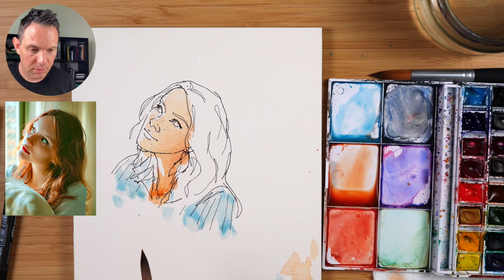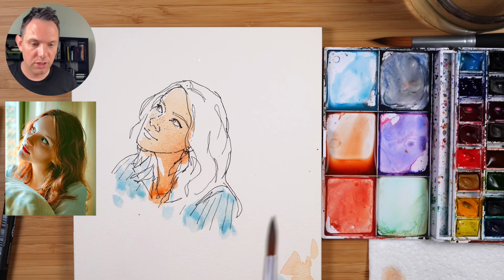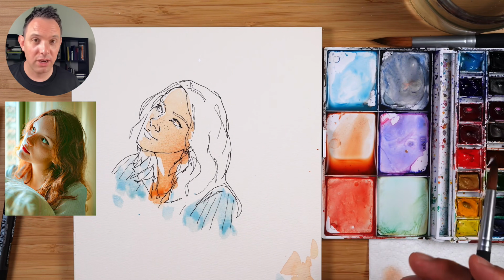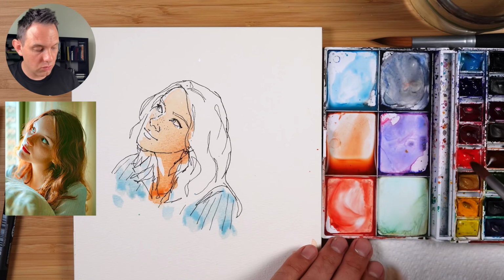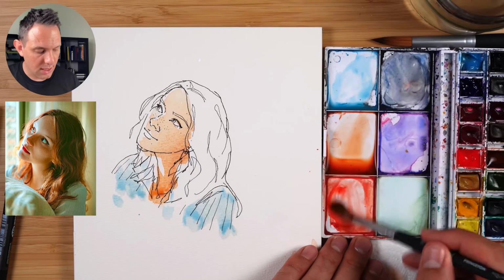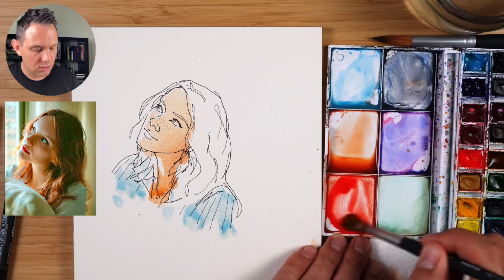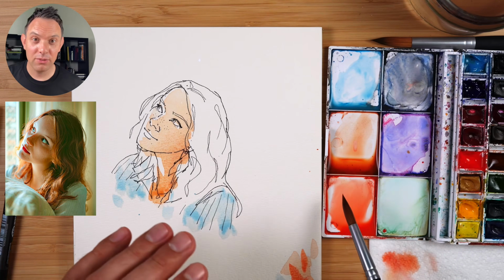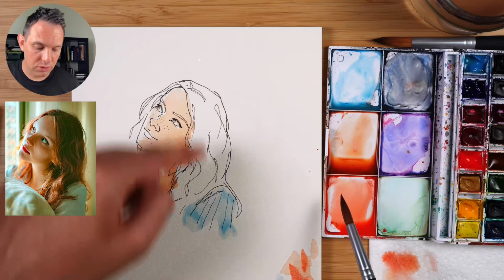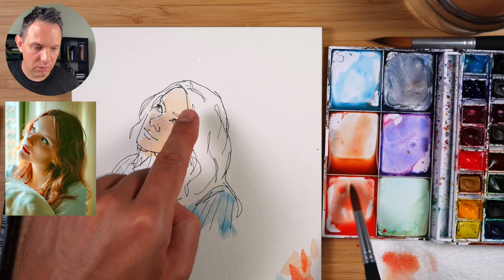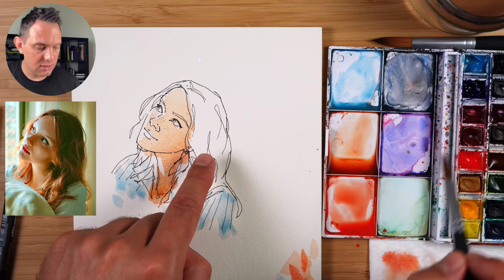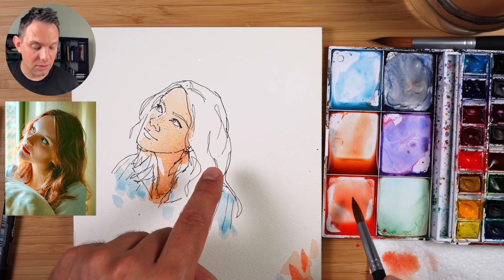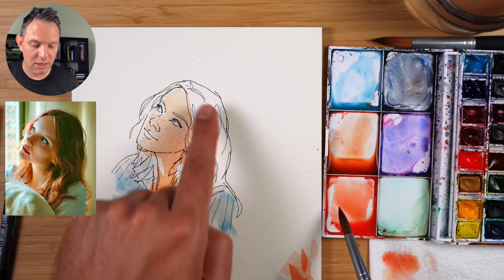So now I'm going to think about the hair. So this kind of red hair, we won't go straight red, but we'll start with the cadmium red, and then we'll add some yellow to it. With this wash, we're going to try a bit of a variegated wash. We're actually going to vary the color from the top to the bottom. So we're going to start off with that red, and as we come down, I'm going to add some rose to this mix, and so the color will change and make that really interesting.